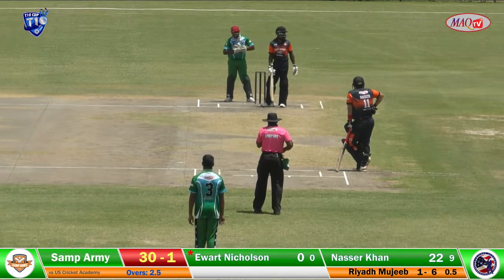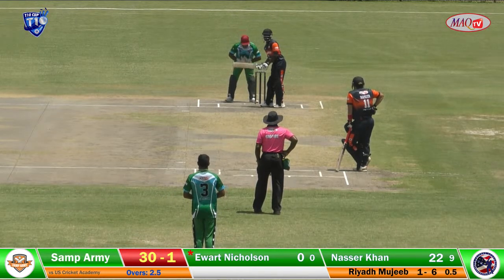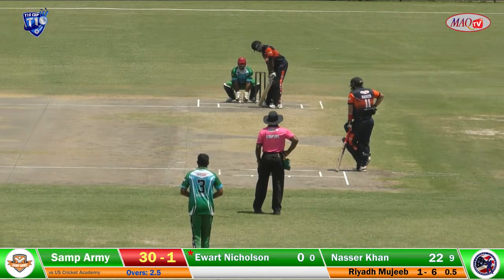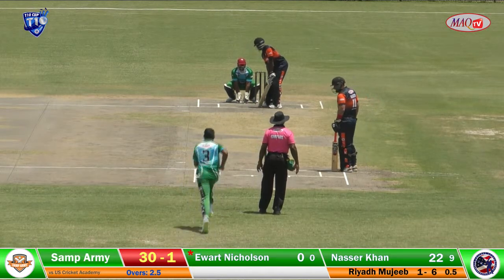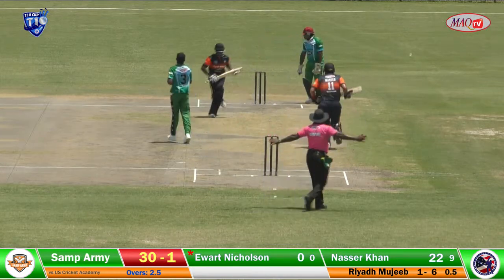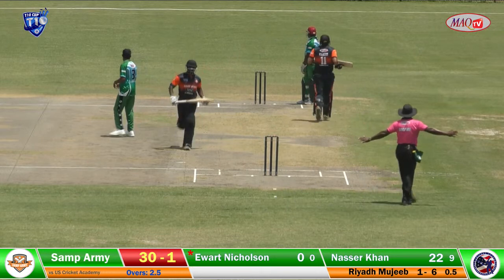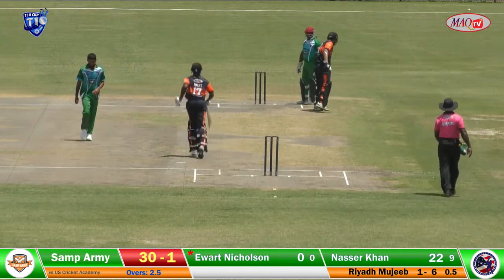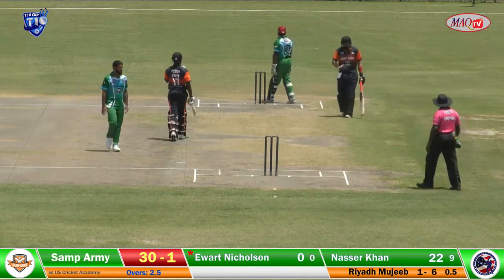Ewan plucked Nicholson from Trinidad and Tobago, the former Red Force player. Plays for PowerGen. Only last week, Friday, he represented PowerGen. Oh, this is good. Signal wide and 4. So that's 5 runs in total.